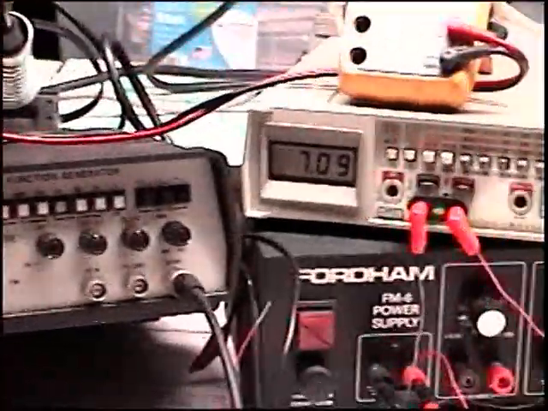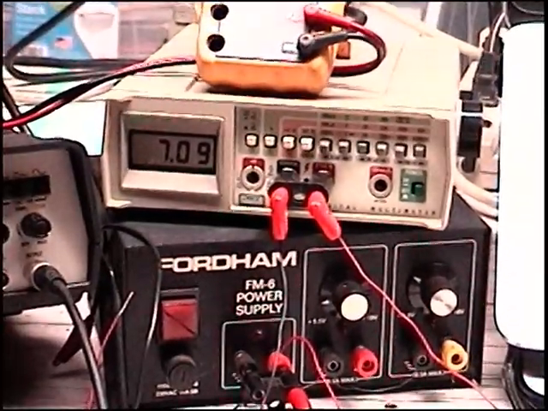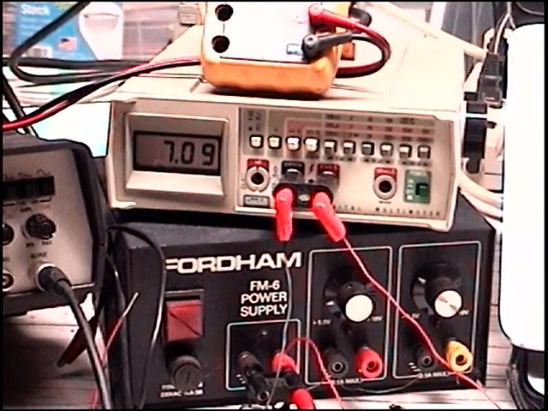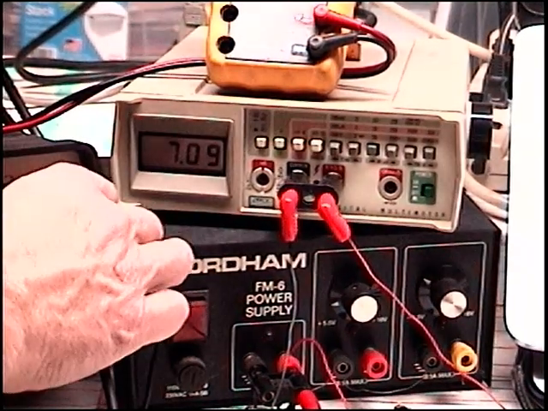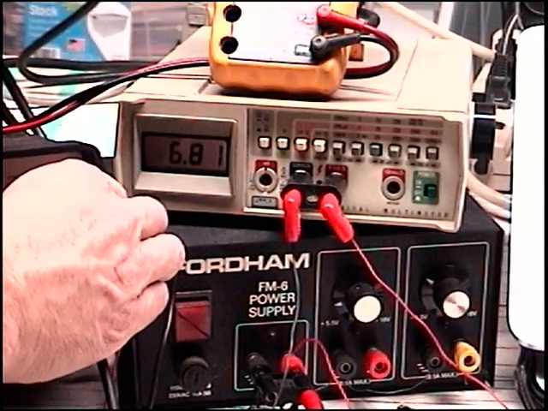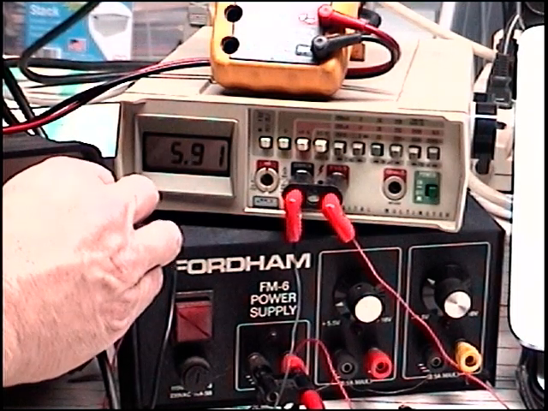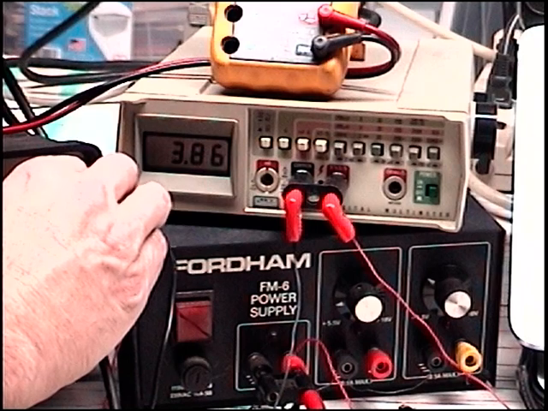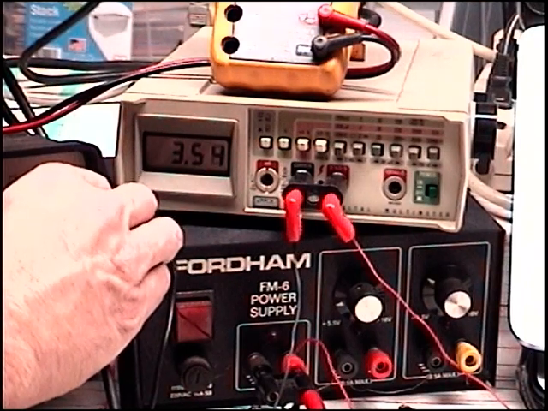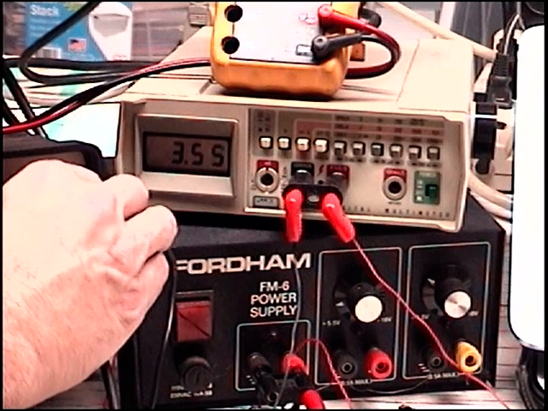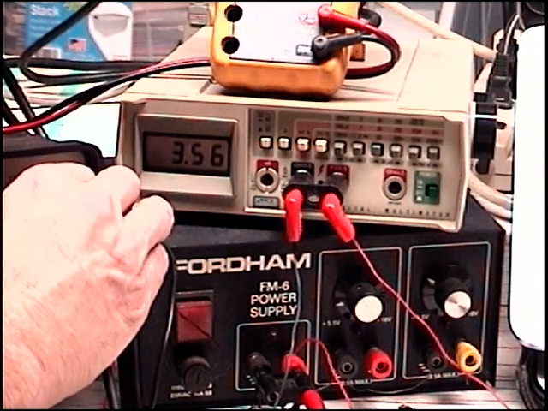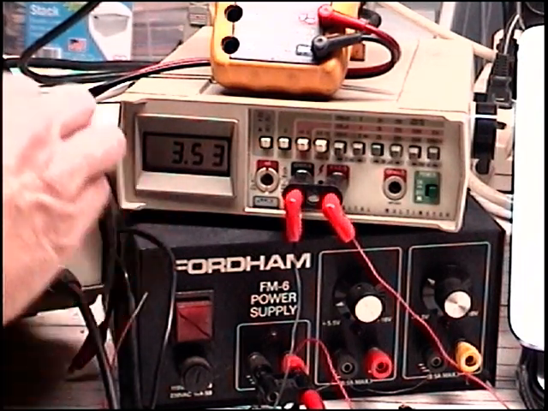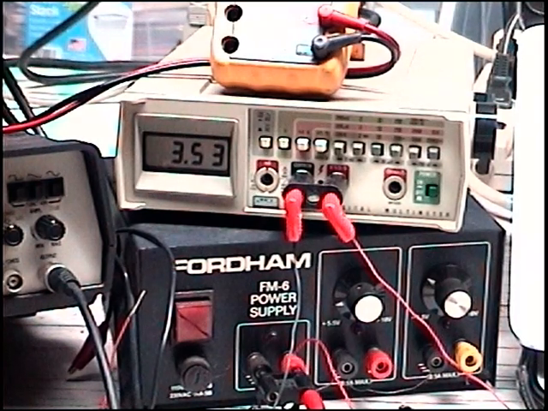So let's go ahead and crank it back down to 5 volts peak to peak. So what was that? 3.54. So I go back down here. Up a little bit, just a tad. This is tough. Alright, there you go.